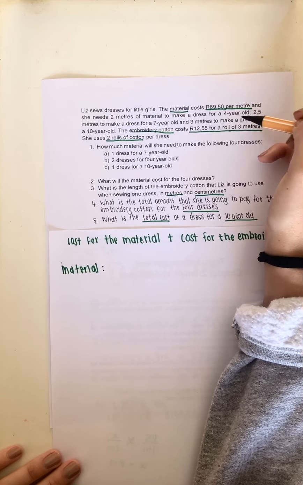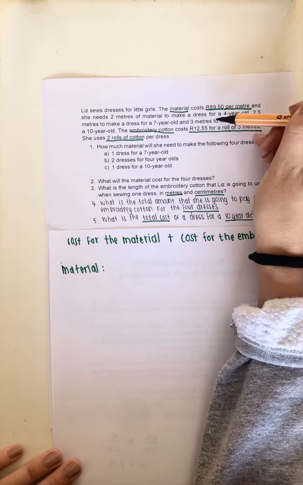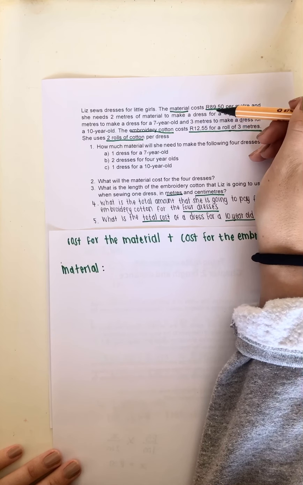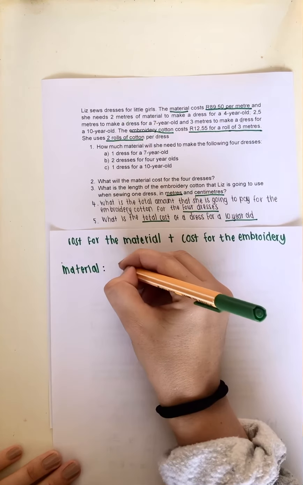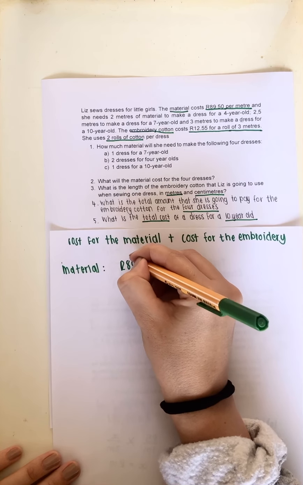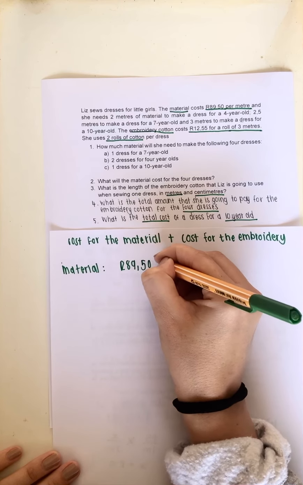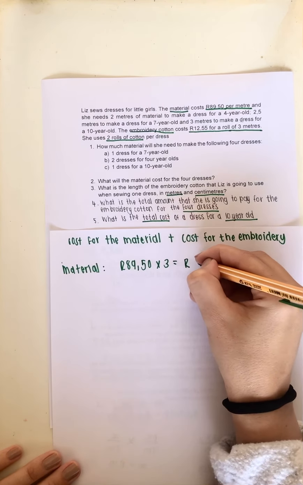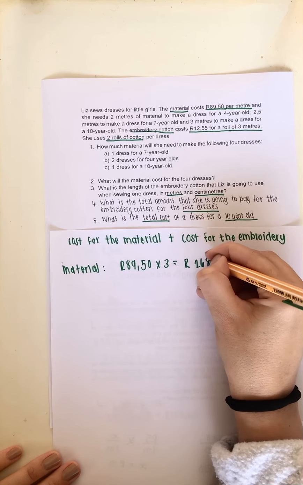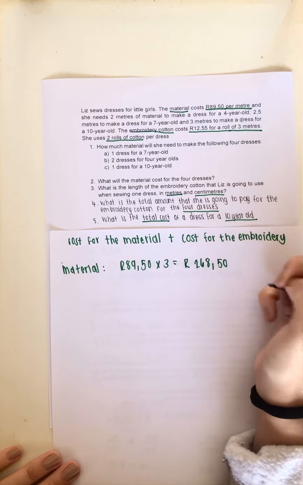So work out how much the material will cost. For a 10-year-old, it will take 3 meters, and it costs 89 Rand 50 per meter. So we're going to say 89 Rand 50 times 3 to get how much it will be for 3 meters. This will give you 268 Rand and 50 cents.